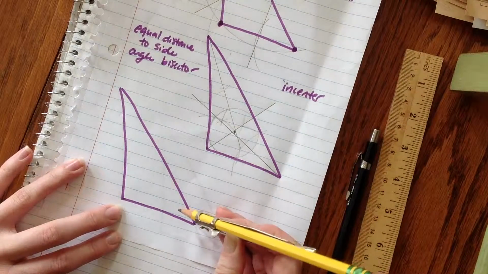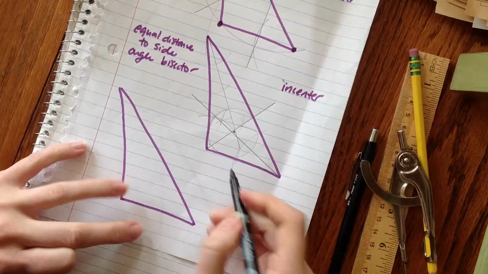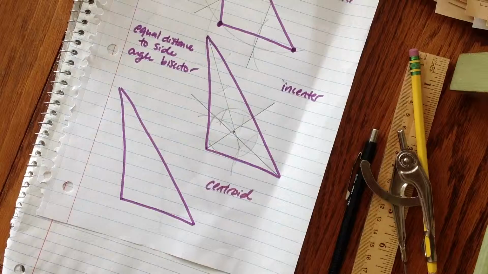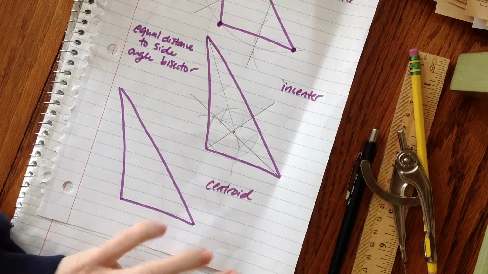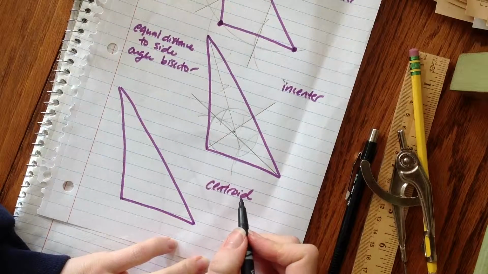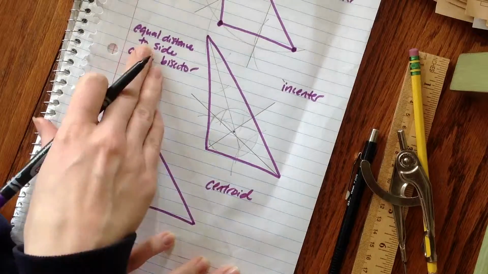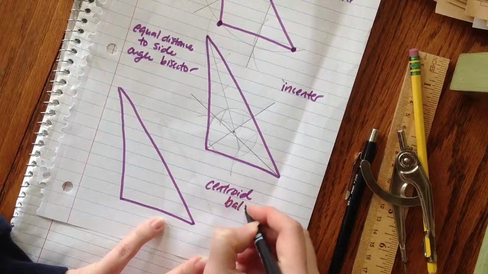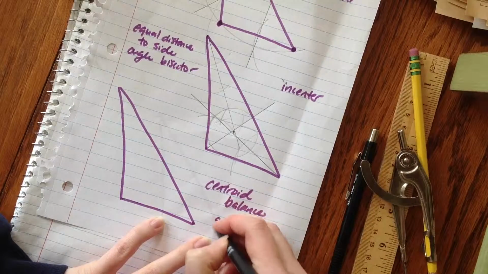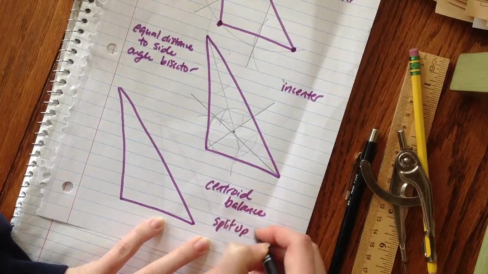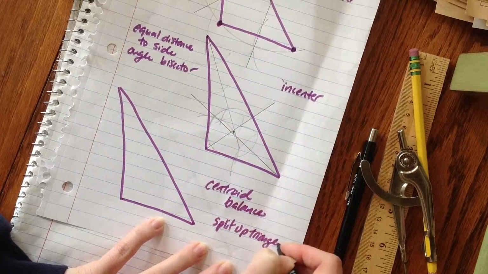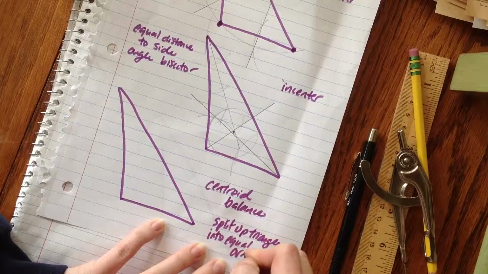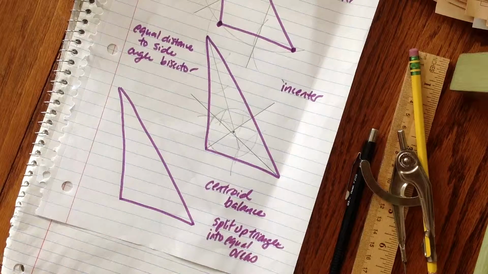This one is going to be called a centroid. It is going to be the third and final construction that we do to find centers. There's actually a center called an orthocenter, but we won't be doing that in this class. Centroids find a balance point, and what they do is they split up the triangle into equal areas. Okay, so let's think about how we do that.